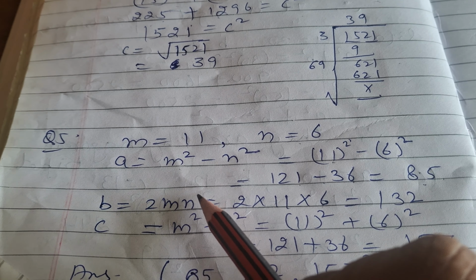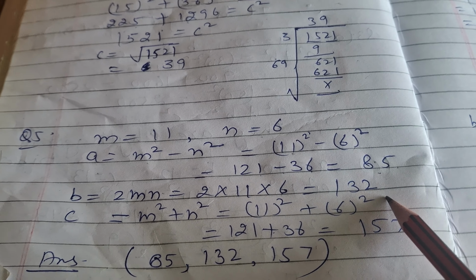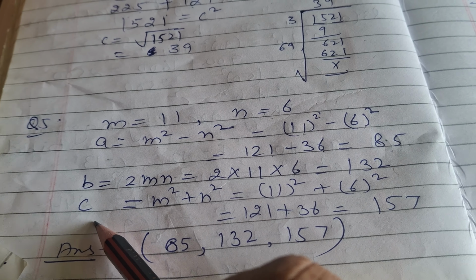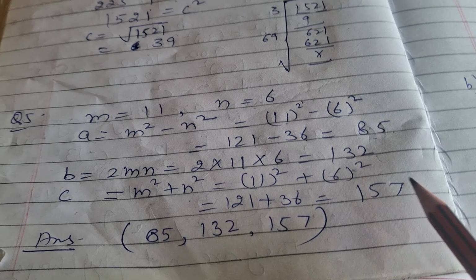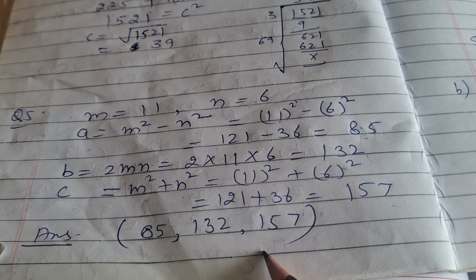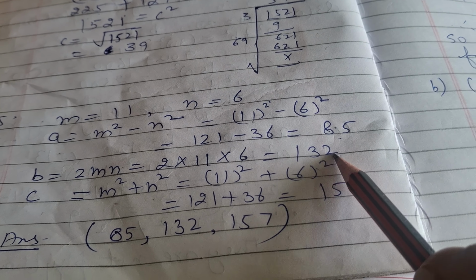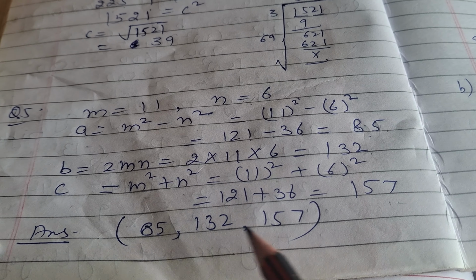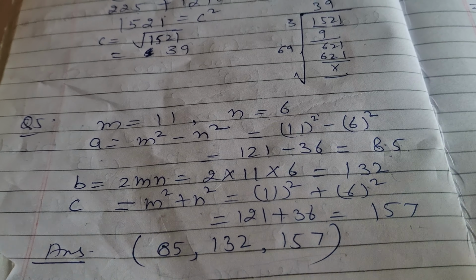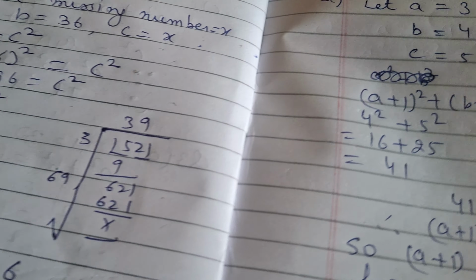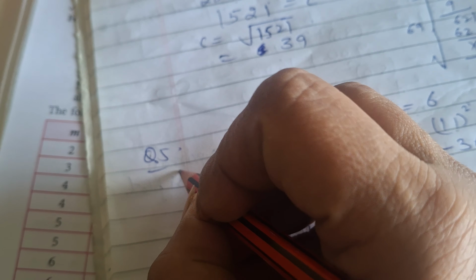For B, it is twice of MN. Put the value, it is 132. C means M square plus N square. Put the values, solve it, it is 157. So what is the Pythagorean triplet answer? 85, 132, 157. Give the answer in the triplet form, in brackets. This is our A part.